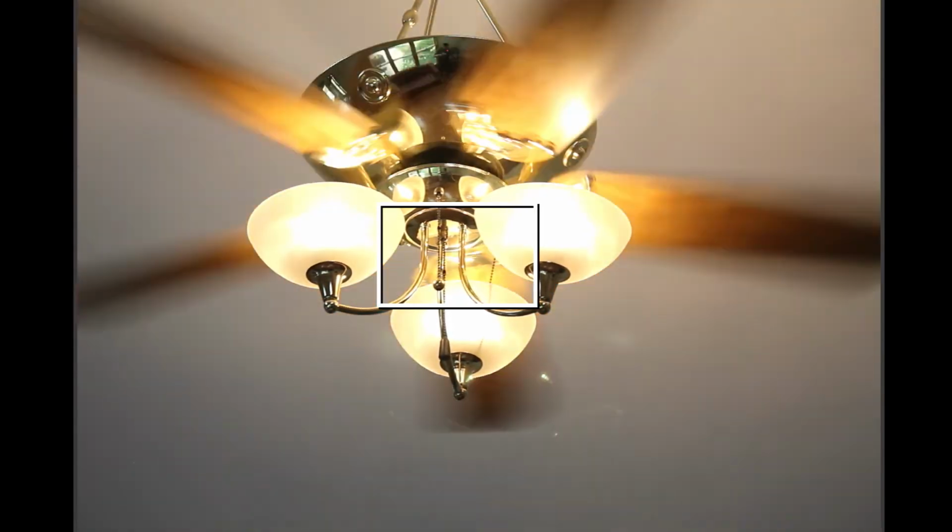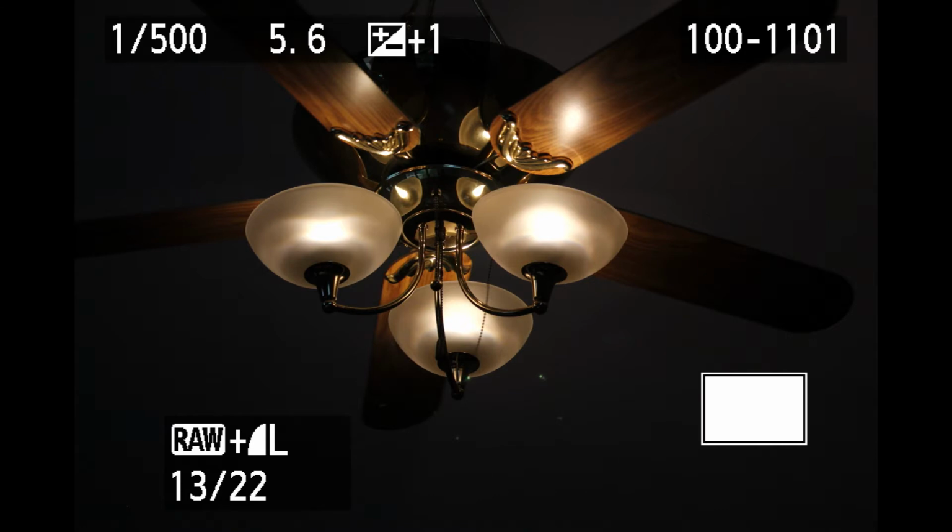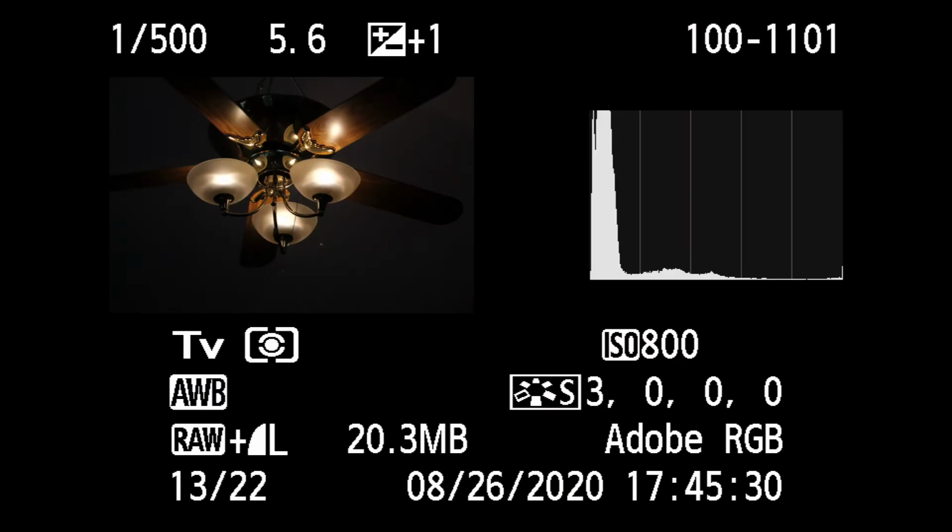So here we go. Indoor. All right, so this, let me zoom in. This is a little dark because again, I'm using such a fast shutter speed that my aperture doesn't open up far enough. So this is definitely a little underexposed, but you can see the image pretty well. The fan is actually frozen nicely. And I'm gonna zoom back out so I can switch to my other images.